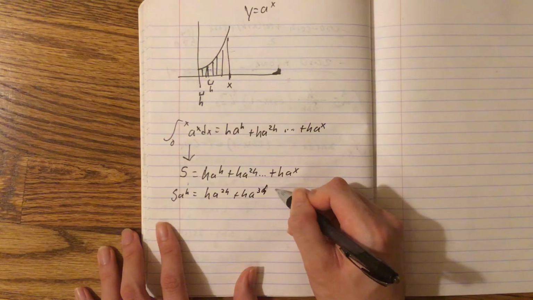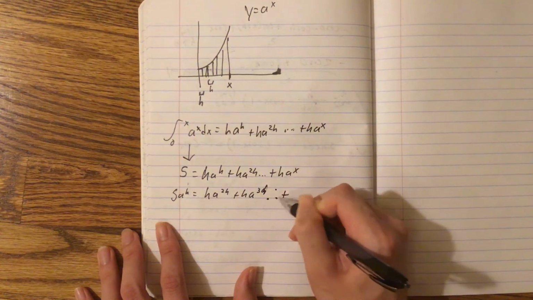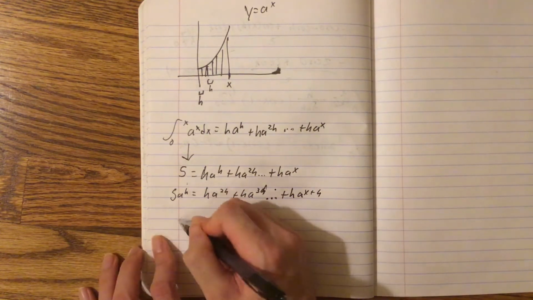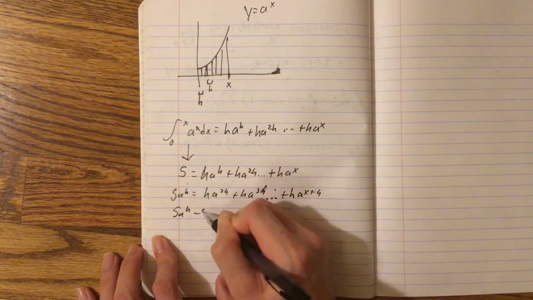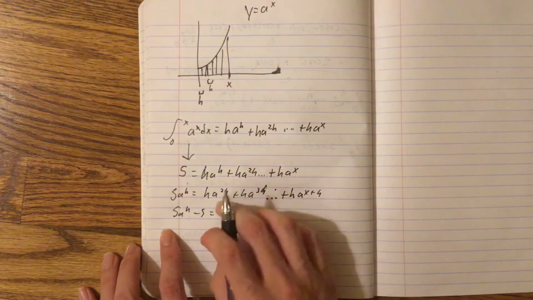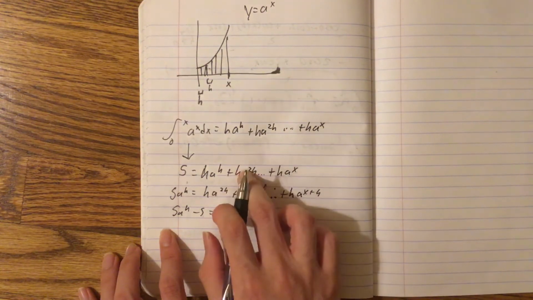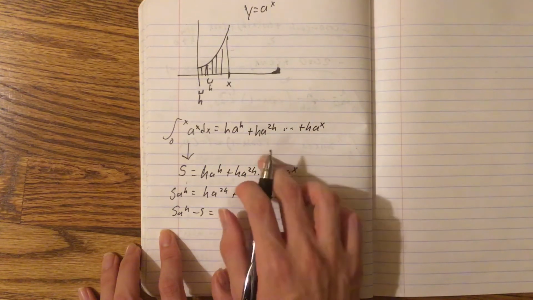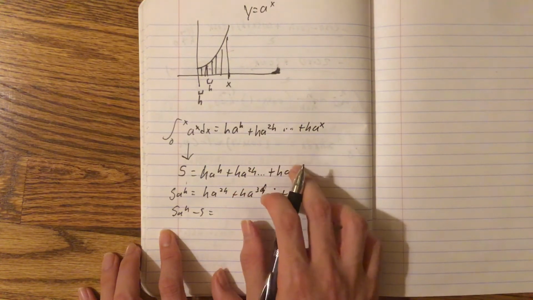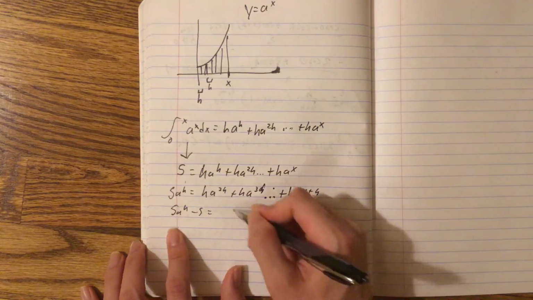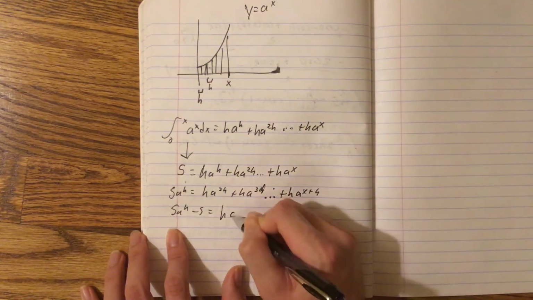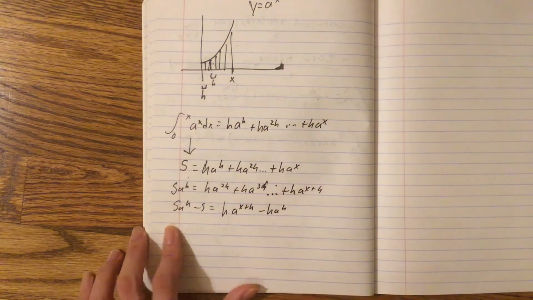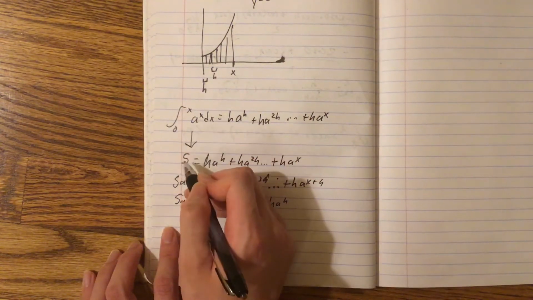You should notice here that we can telescope some things. So what would S a^h minus S be equal to? Well, h a^(2h) cancels out with that, h a^(3h) cancels out with someone in here, h a^(4h) cancels out with someone in here too, and so on up to a^x. So the only terms we're left with are h a^x, a^(x+h) minus h a^h. Remember, we're trying to find an integral, which we denoted as S.